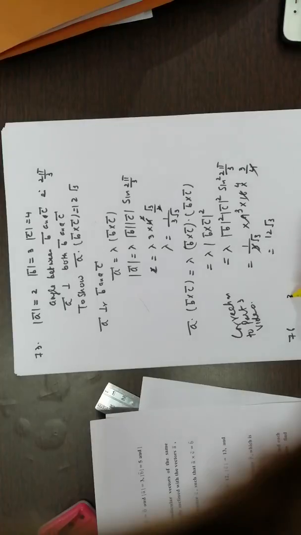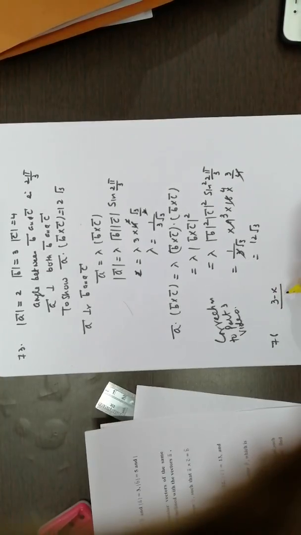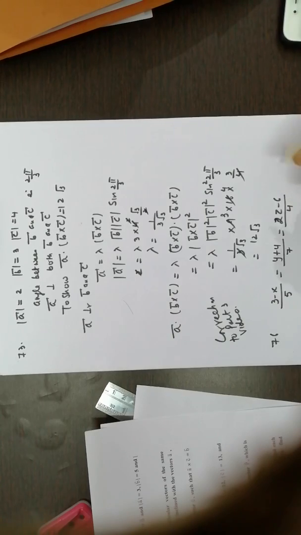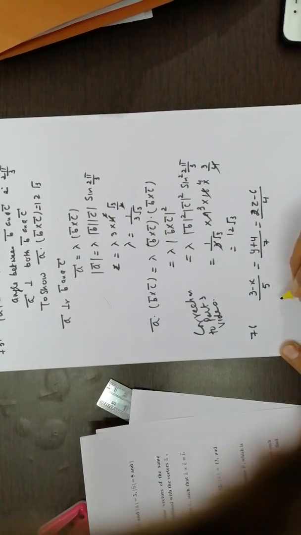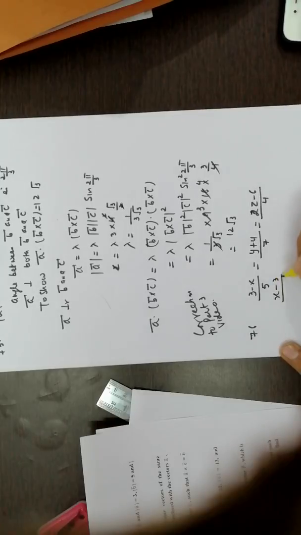Now the line is 3 minus x upon 5, y plus 4 upon 7, and 2z minus 6 upon 4. We have to write the vector equation of the line. So we can write this as x minus 3 over minus 5, y plus 4 by 7, and z minus 3 by 2.